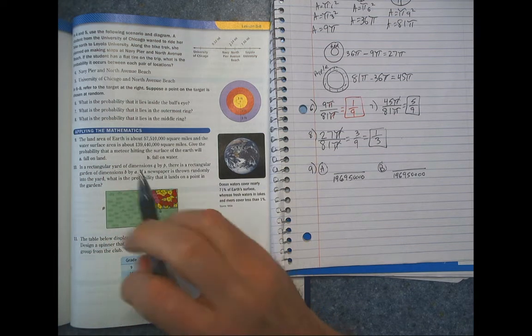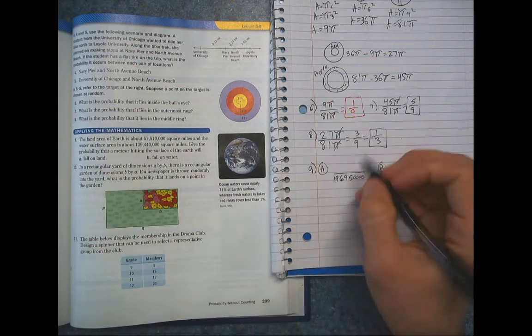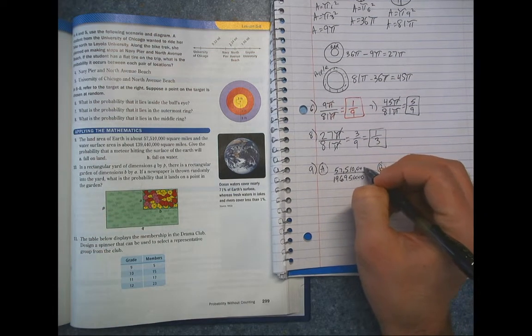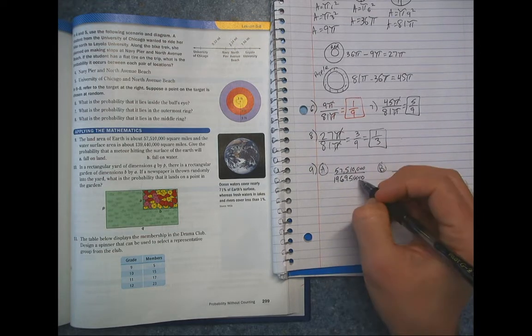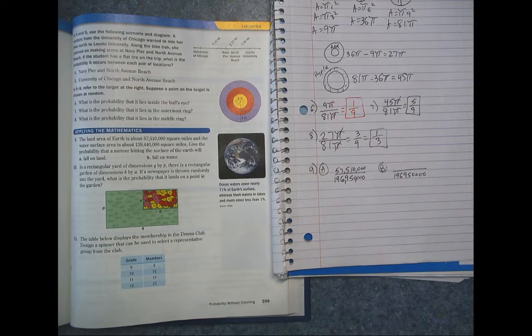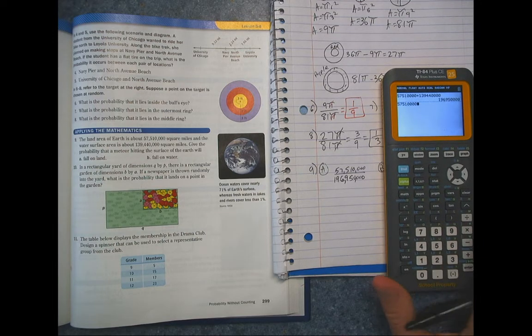So what's the probability that the meteor will hit land? The land area is 57,510 compared to the total amount here. I'm going to go ahead and divide. A little tedious just punching in all the numbers.